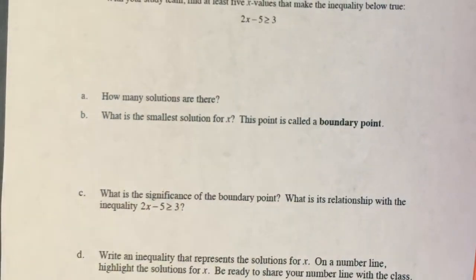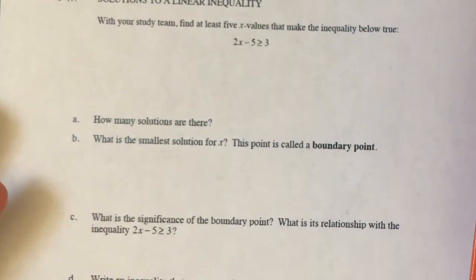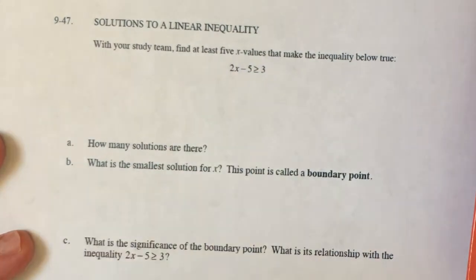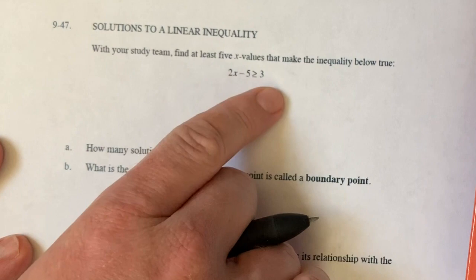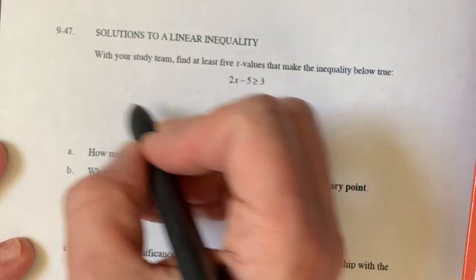With your study team, find at least 5 x values that make the inequality true. Let's do it. What do we think? So we have 3 here. It needs to be greater than this, so we're looking for big numbers. It needs to be bigger than 3. So why not some big numbers? How about let's try out 10? Does 10 work?